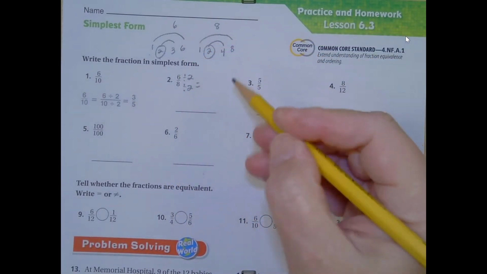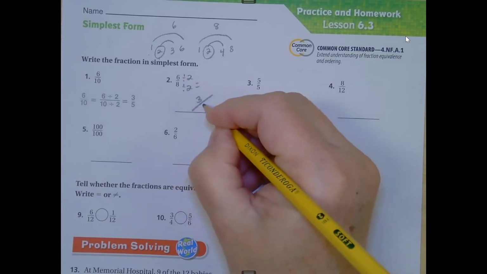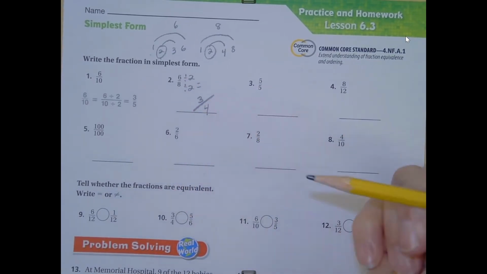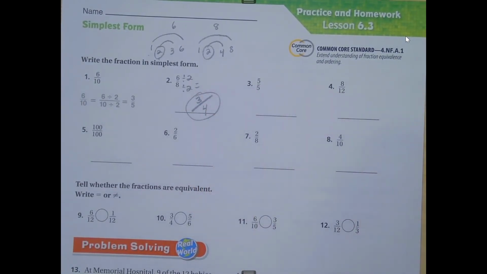6 divided by 2 is 3. 8 divided by 2 is 4. I have a prime number here on top, so I know this is my simplest form.